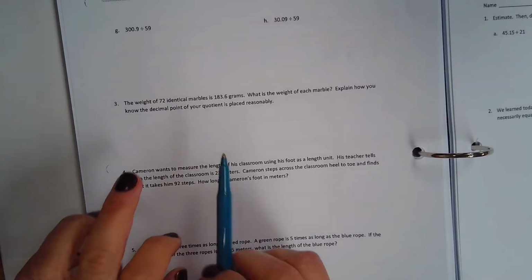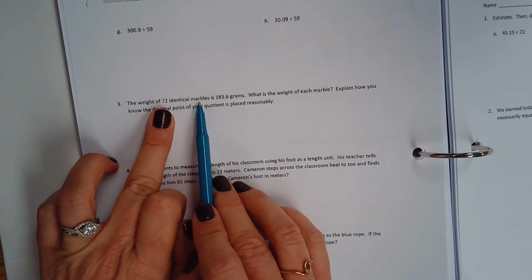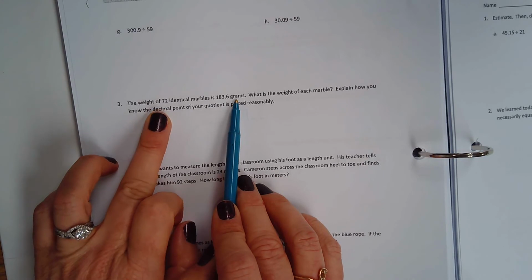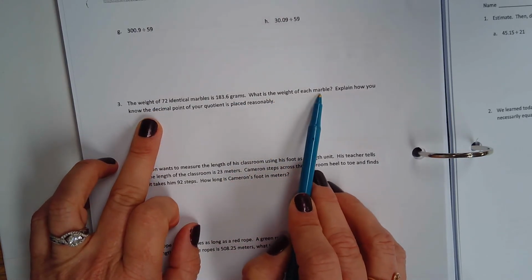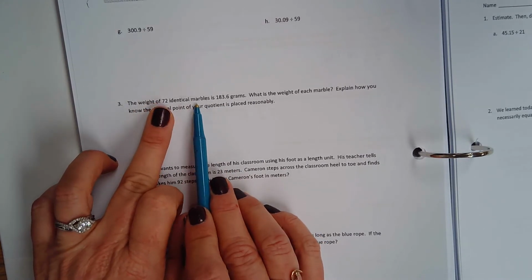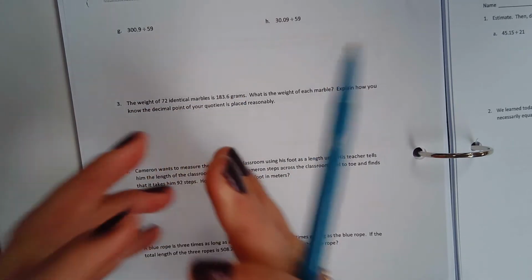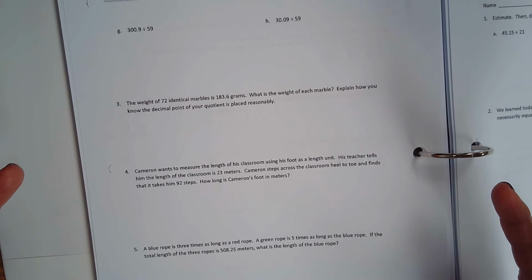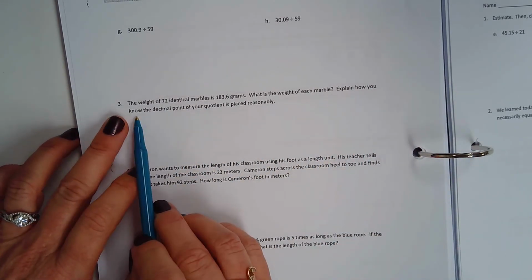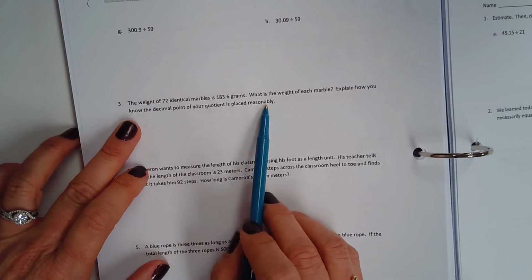Problem 3. The weight of 72 identical marbles is 183.6 grams. What is the weight of each marble? So what are you going to divide? They're all identical, and that's how much they all weigh all together. So explain how you know the decimal point of your quotient is placed reasonably.